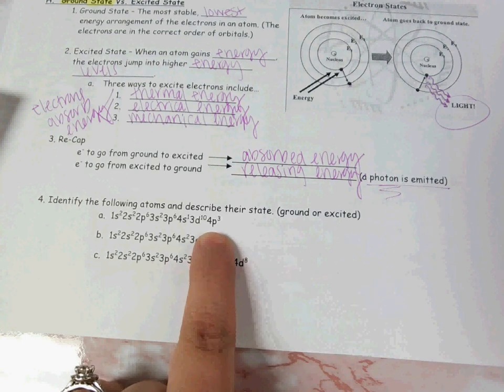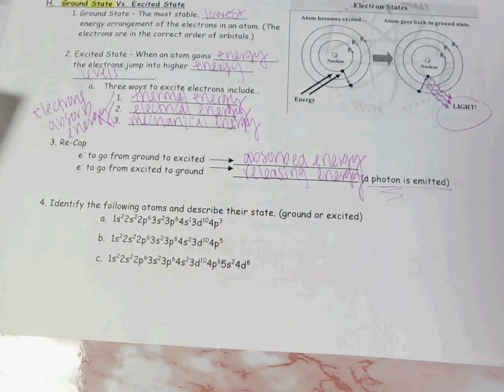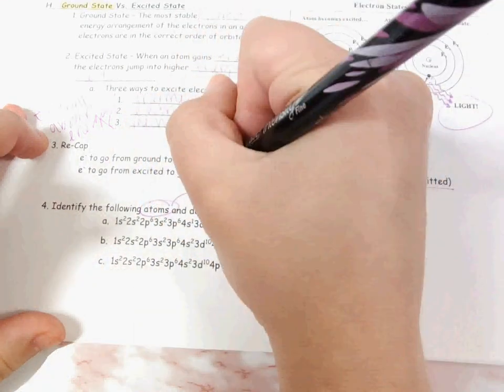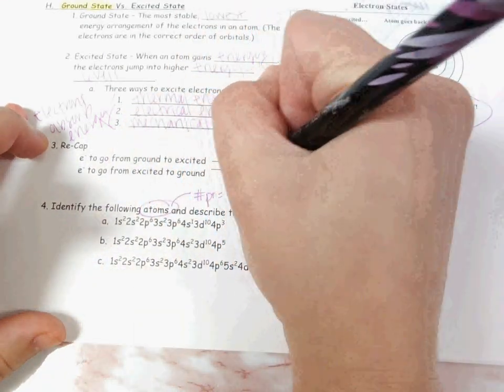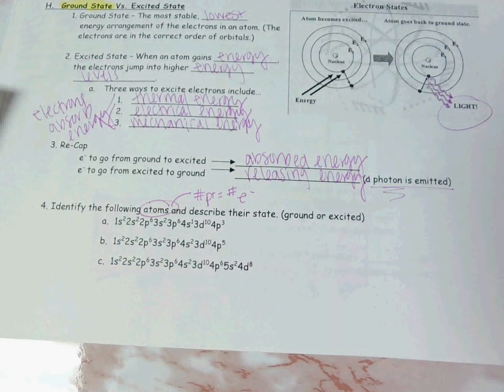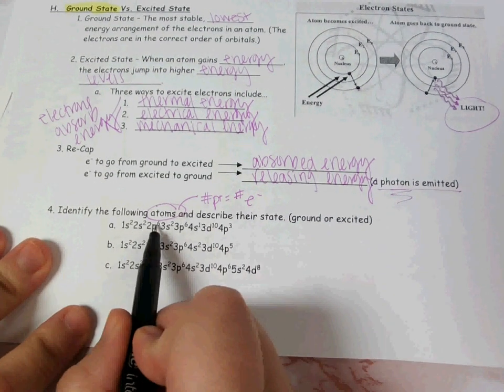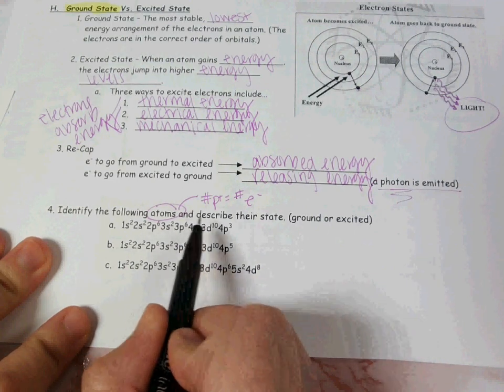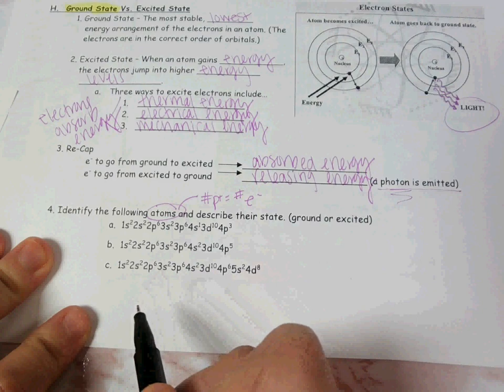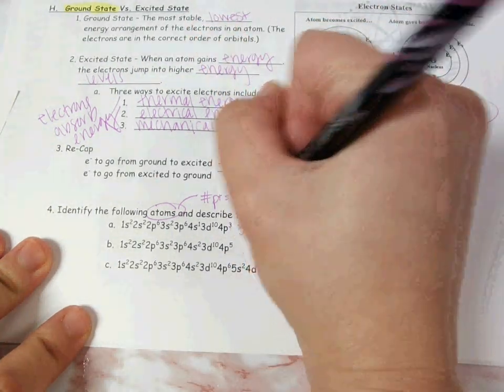4p3 is arsenic. Okay, so if it's arsenic, how many electrons does arsenic have? 33. If I have 33 electrons, I know that this is an atom, which means that it's neutral, which means that my number of protons equals my number of electrons. So, if it truly is arsenic, then it should have 33 electrons, because my atomic number is 33. And I have 2 plus 2 is 4, plus 6 is 10, plus 2 is 12, plus 6 is 18, 19, 29, what's that? 32. So this does have 32 electrons.